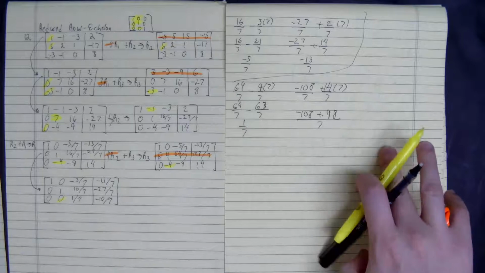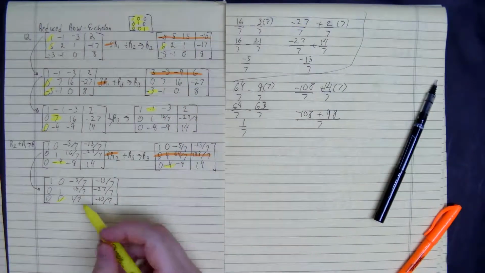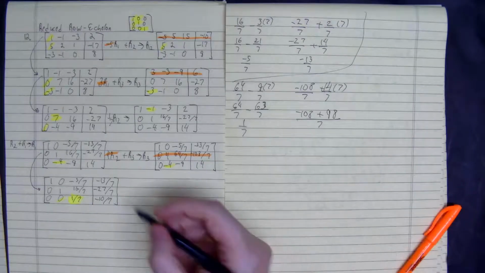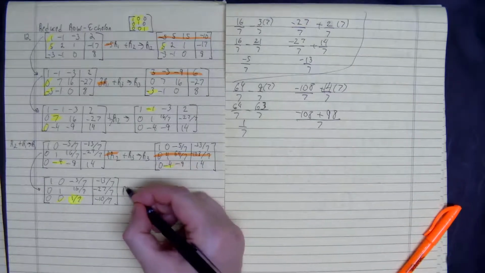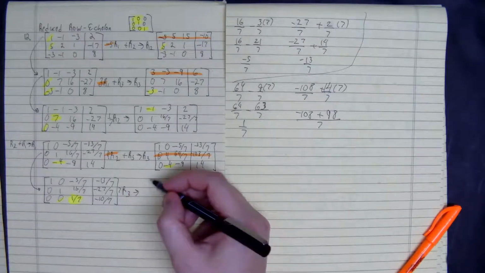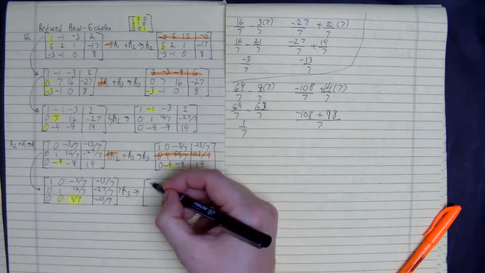So our next goal for this is to make this a 1. So how do we make that 1/7 into a 1? We multiply by the reciprocal, which is 7. So we're going to multiply row 3 by 7. We want to place it into row 3, so we don't have to say it because it's row 3. So everything stays the same.